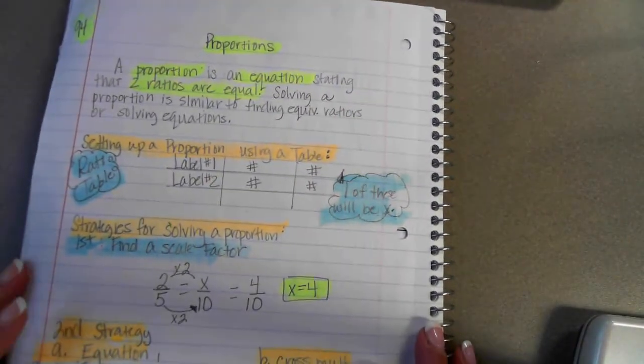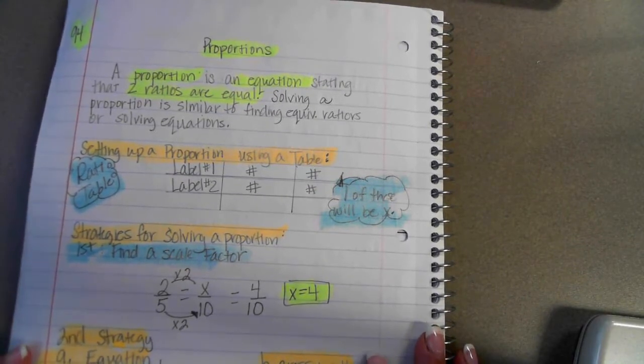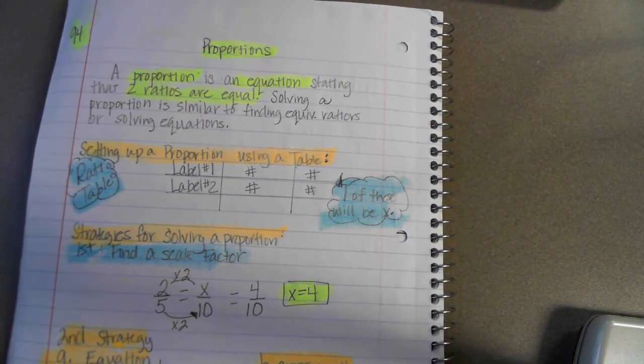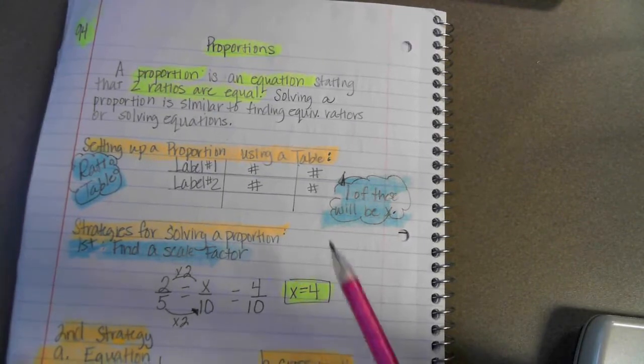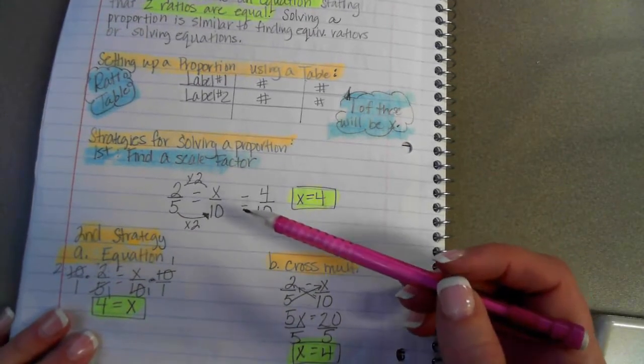I wanted to take the time. I felt like we rushed through this today, so I wanted to make a little video to go over proportions again before you did your example problems tonight. So I wanted to make sure that I went through this again. Like I said, I felt like I rushed it, so I wanted to make sure that you understood.